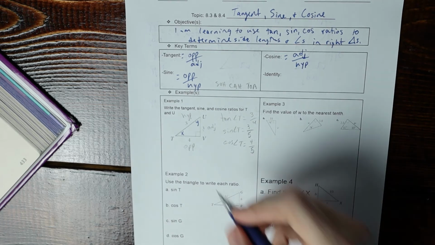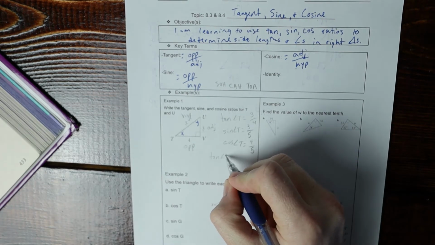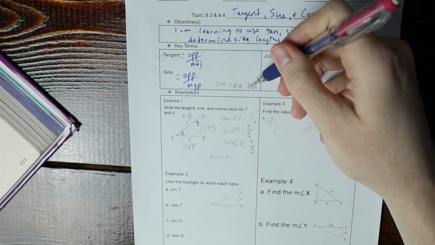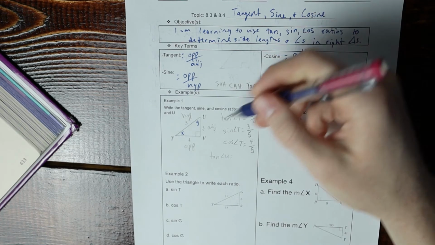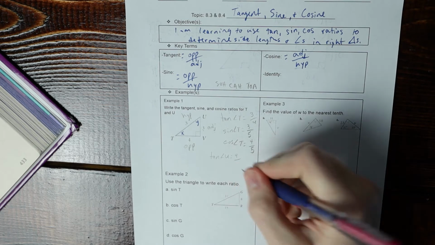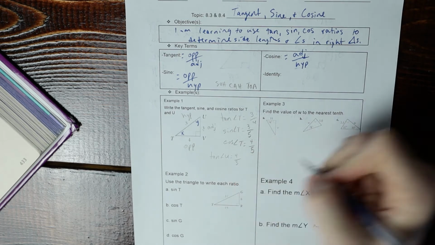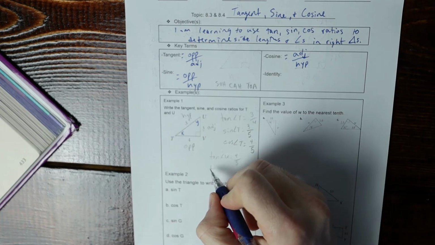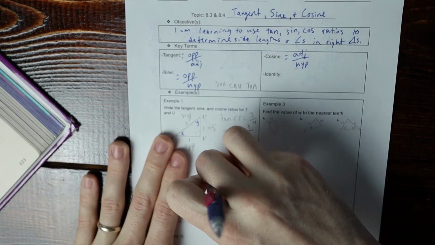So when we fill this out, the tangent of angle U, tangent is TOA, O stands for opposite, A is adjacent. Opposite would be 4, and adjacent would be 3. Notice it flipped the tangent ratio. And then next is going to be sine.